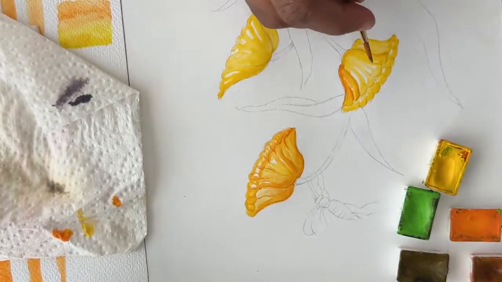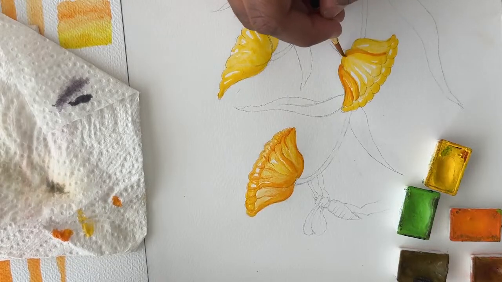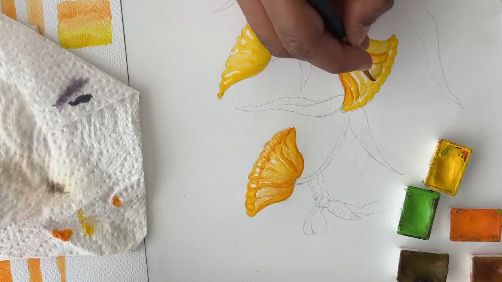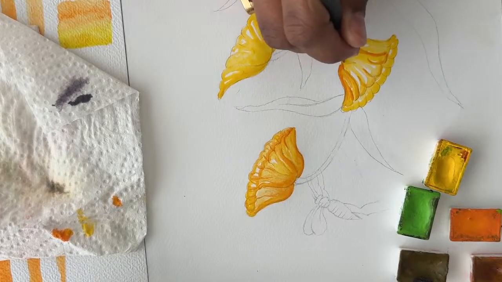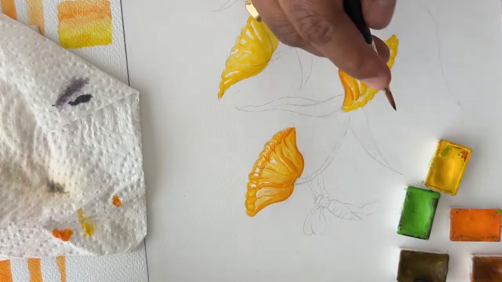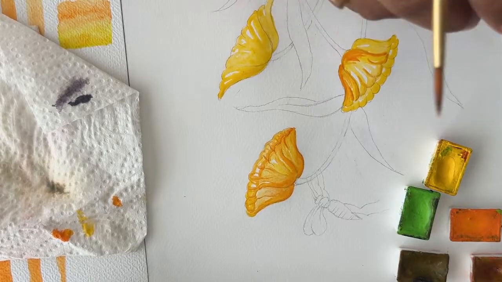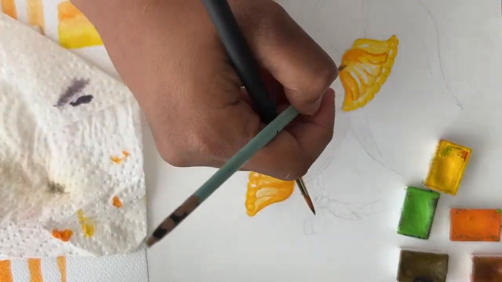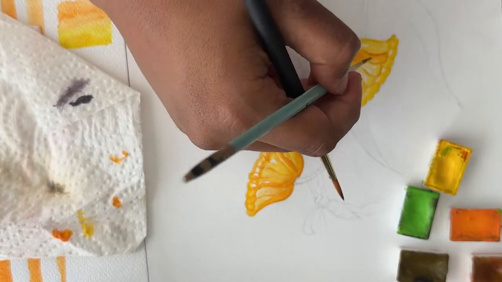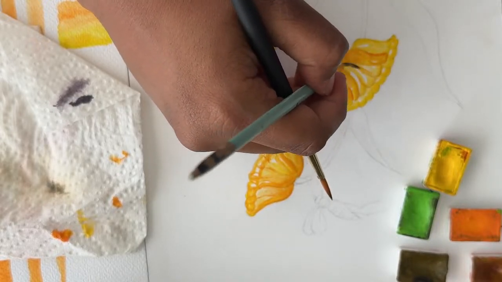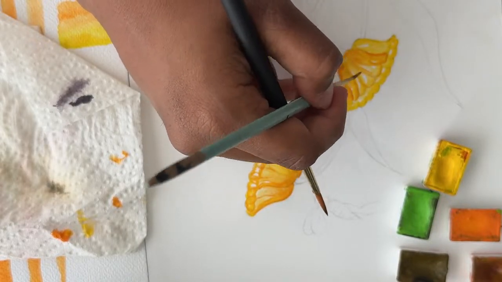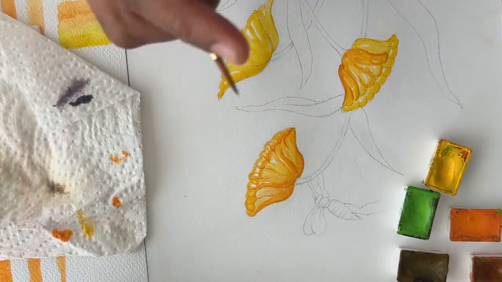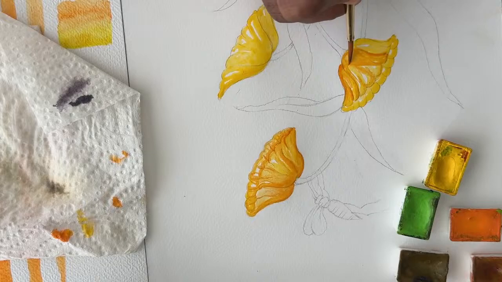Again, take color. And I can use this one because I have made lines. And take some more colors. I can merge it. This one is a little bit, yeah.